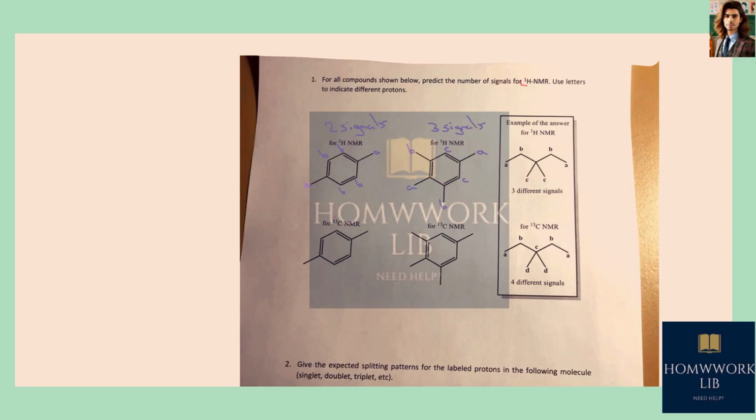Now, for the carbon NMR spectrum, this carbon corresponds to A and A. Next up, the two carbon atoms over here would be two different signals at B. And lastly, all of these carbon atoms are going to have the same shift on the carbon NMR spectrum, C and C. Let me put this in green so that it shows up better, since for some reason the red doesn't show properly. So over here we're going to have three signals.